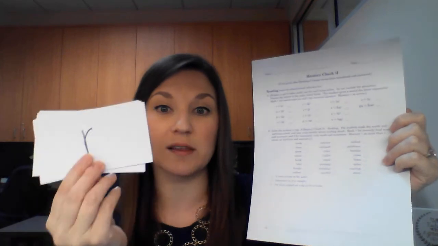So if we look at our Mastery Check here, Part A is all about students going through the sounds. Again, you're going to present them with index cards of the letters that have been introduced, and students are going to give you the sound. Just like in Mastery Check 1, on Mastery Check 2, students cannot make any errors in this section. They have to get it 100% right.